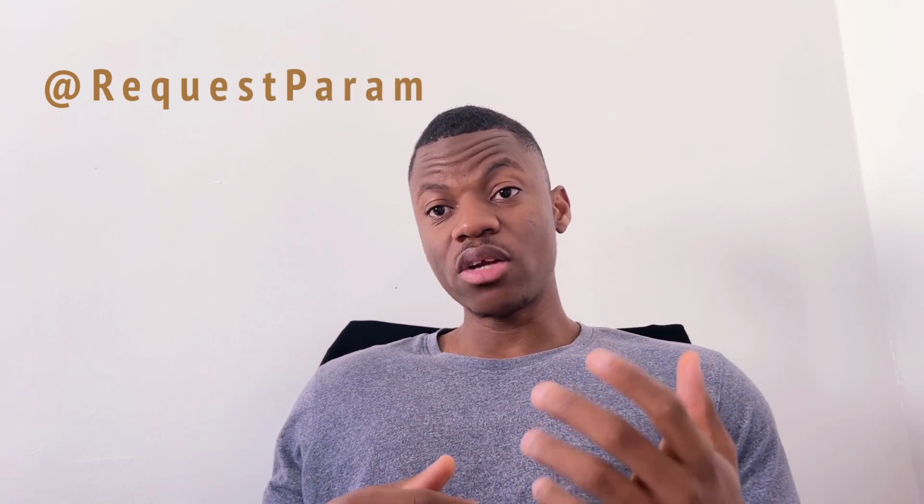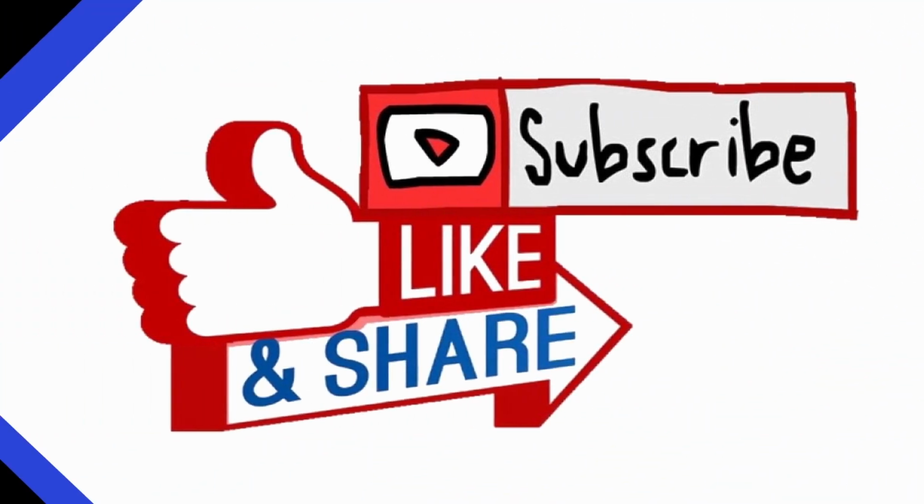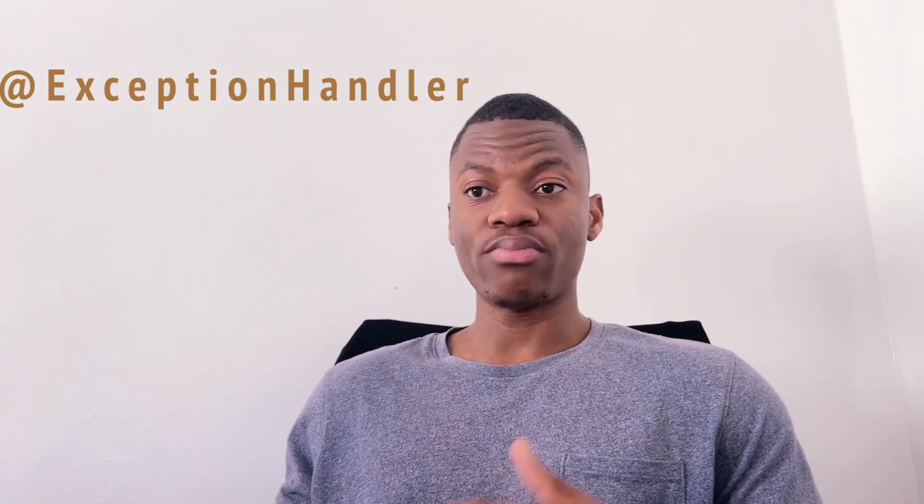The next annotation is the @RequestParam annotation. This annotation is used to bind a request parameter to a method parameter in a Spring controller. The next one is the @ExceptionHandler. This is used to specify a method to handle exceptions thrown by your controller.